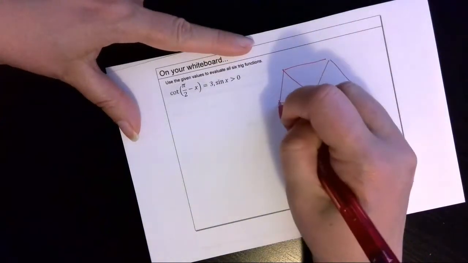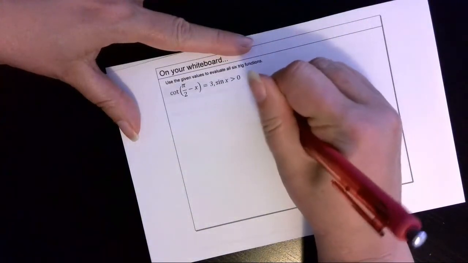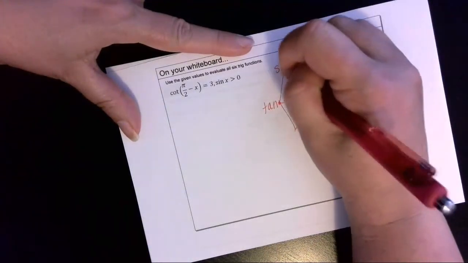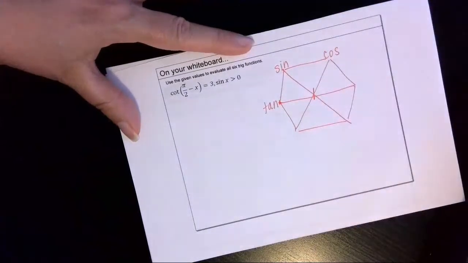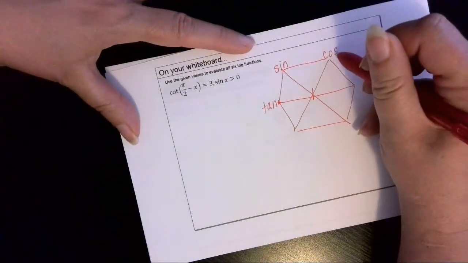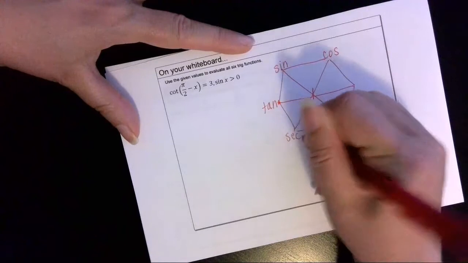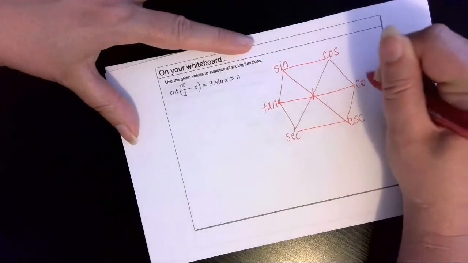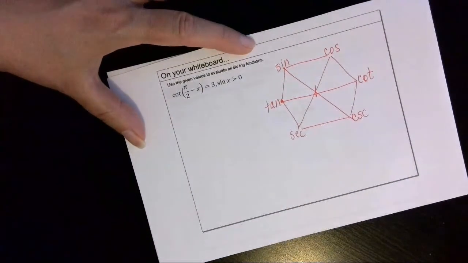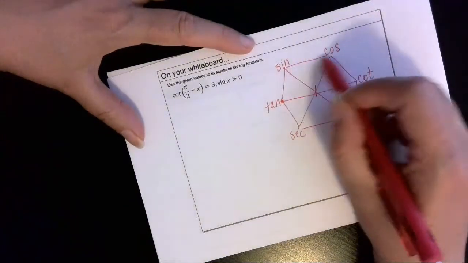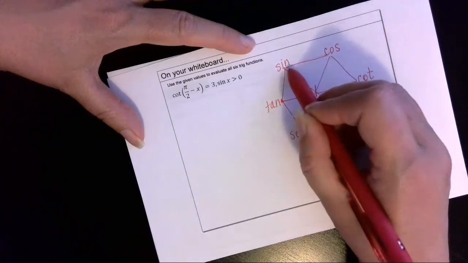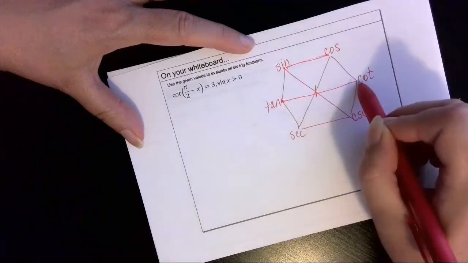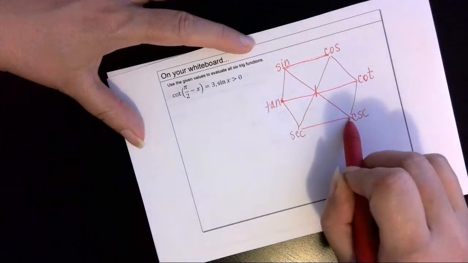middle, and then the leftmost vertex gets tangent, and then we use our quotient identity to go around. So tangent is sine divided by cosine, and then we'll use the reciprocals. So reciprocal of cosine is secant, reciprocal of sine is cosecant, reciprocal of tangent is cotangent. And cofunctions, remember, go straight across. So sine's cofunction is cosine, tangent's cofunction is cotangent, secant's cofunction is cosecant.